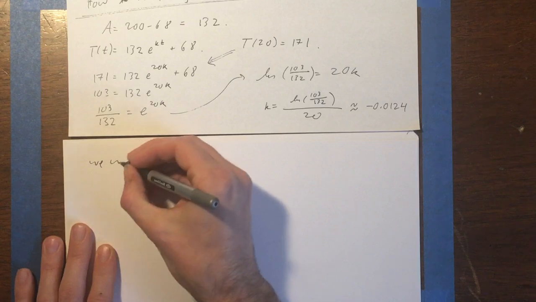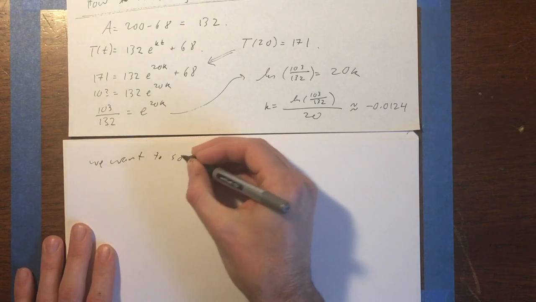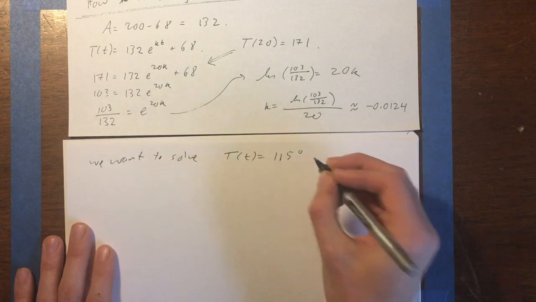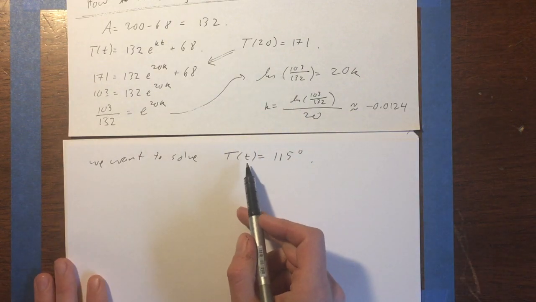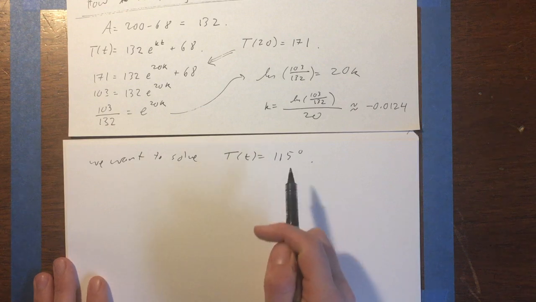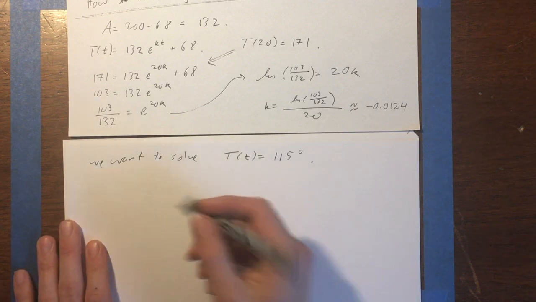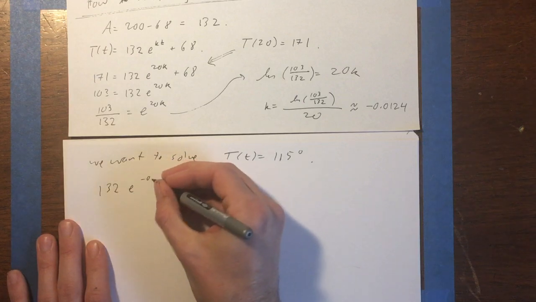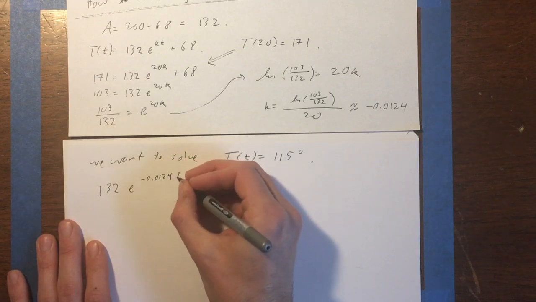Now we want to solve T of t equals 115 degrees, because we want to know what the time value will be when it finally cools to 115. So we'll take our T of t, which is now 132 e to the negative 0.0124 times t.